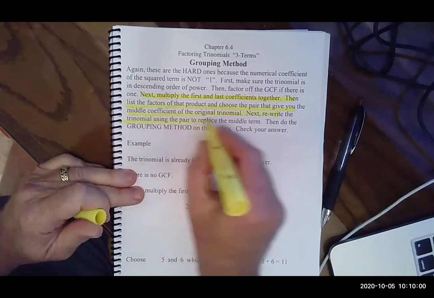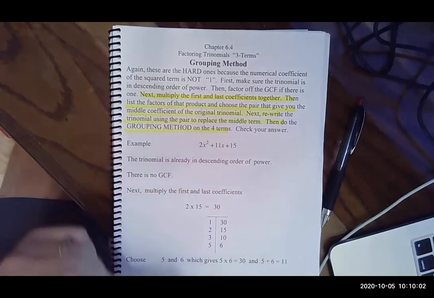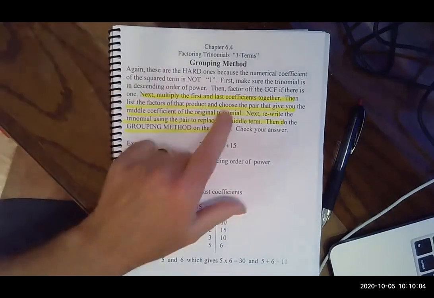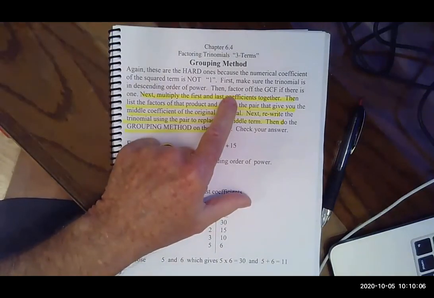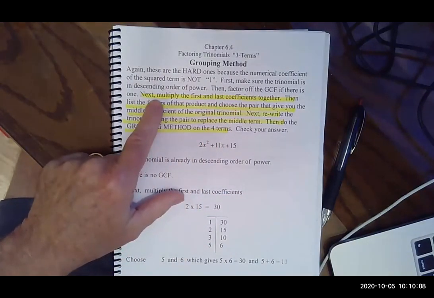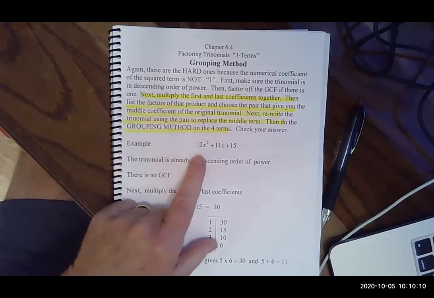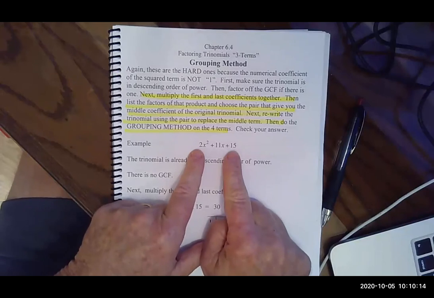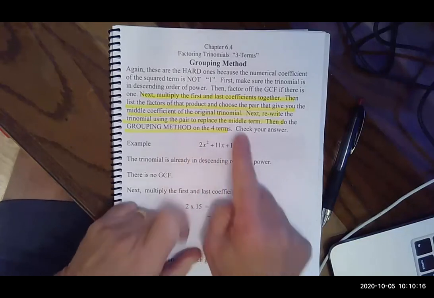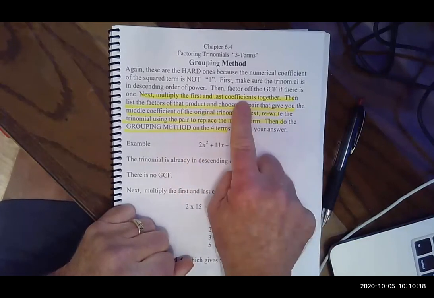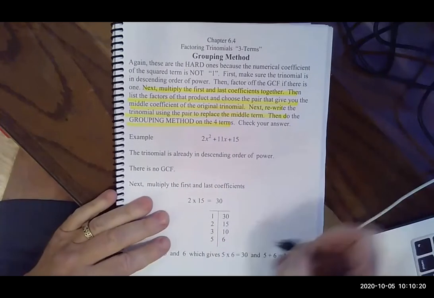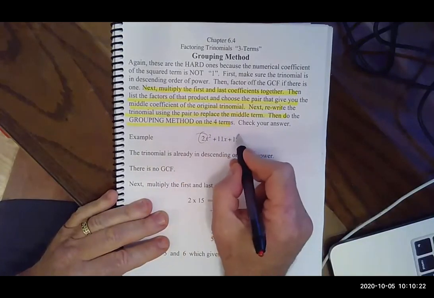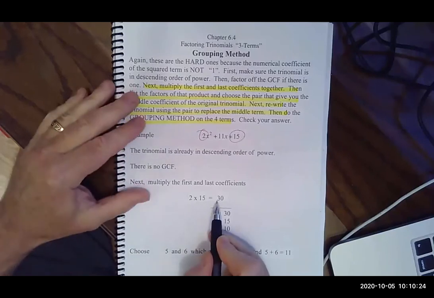All of this right here is what's different. So after you factor off the GCF, if there is one, then in descending order of power, you're going to multiply the first and the last terms together. I say terms, I'm talking about the numbers. So 2 and 15. 2 times 15 is 30.